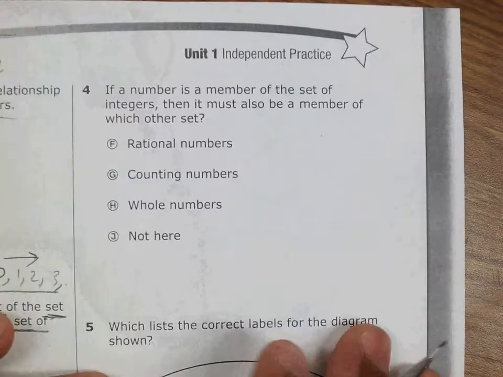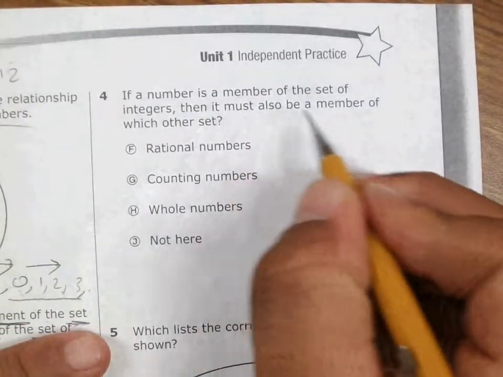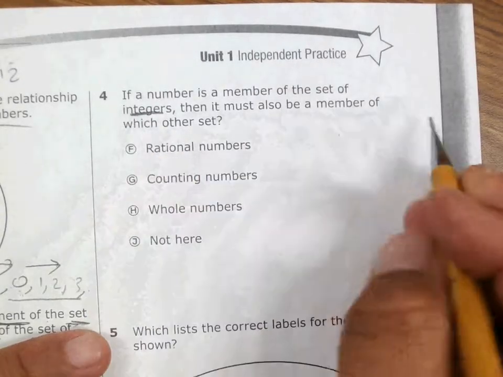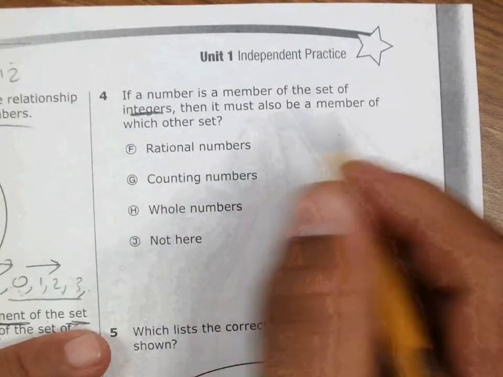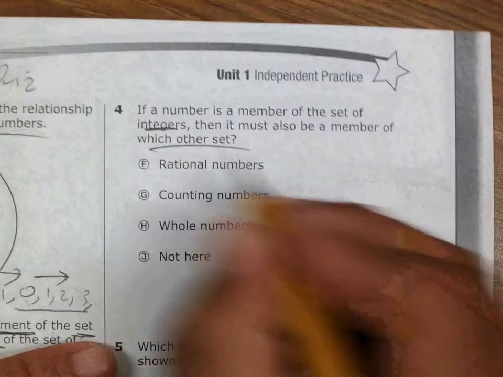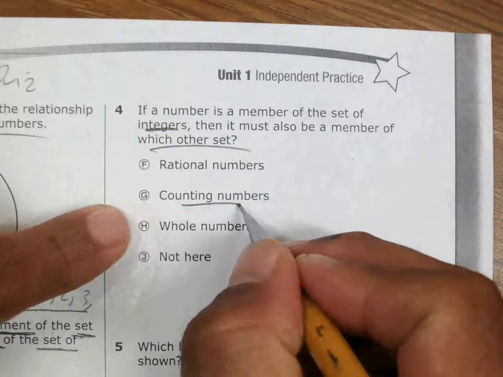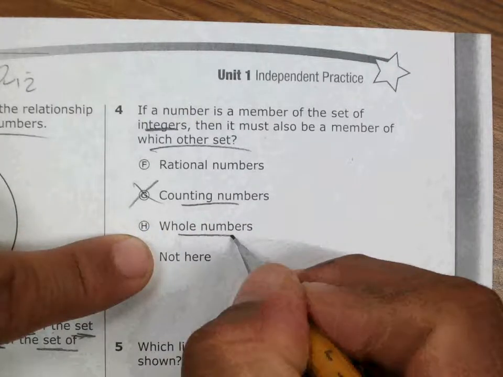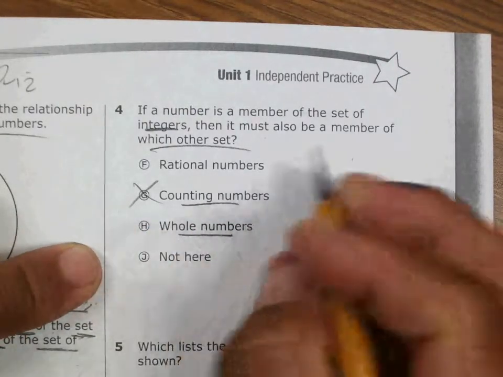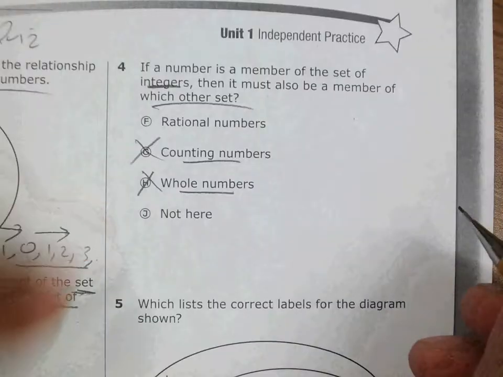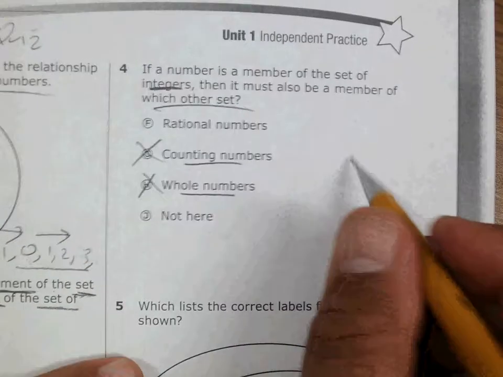Number 4, it says, if a number is a member of the set of integers, then it must also be a member of which other set? So think, integers have the negative numbers. Does counting have negatives? No. Does whole numbers have negatives? No. There's no negatives in the whole numbers or counting numbers.